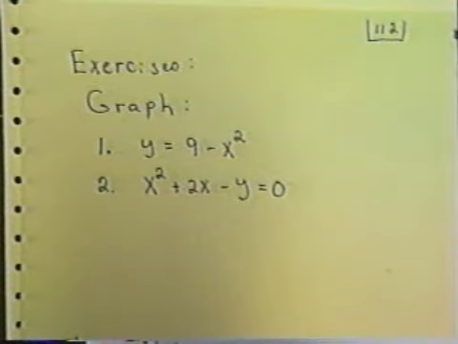I want you to graph both of these equations on different grids and then restart the tape to check your answers. So what you need to do is copy down the problems, stop the tape, graph the problems, and then restart the tape to check your answers.